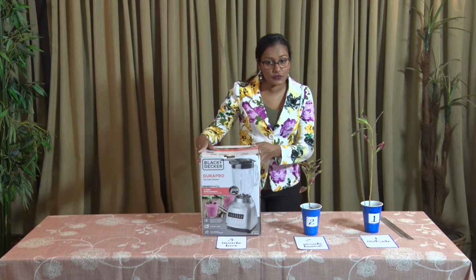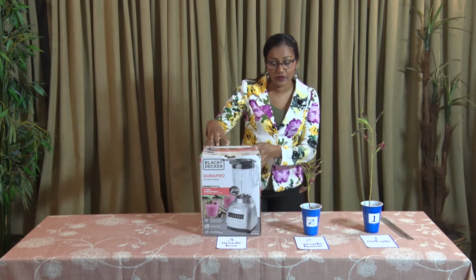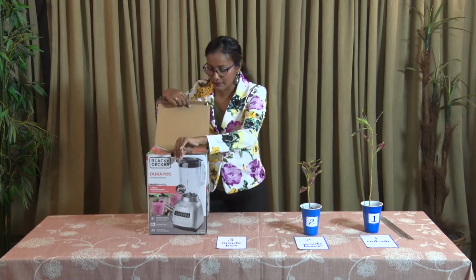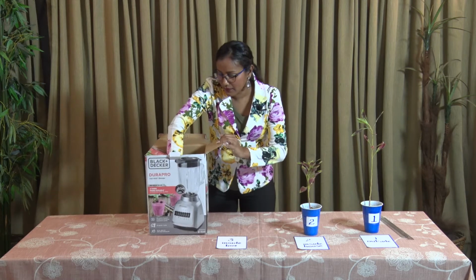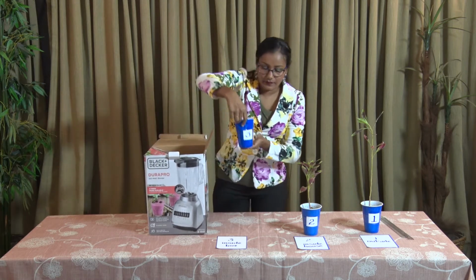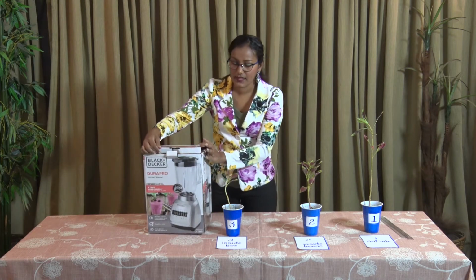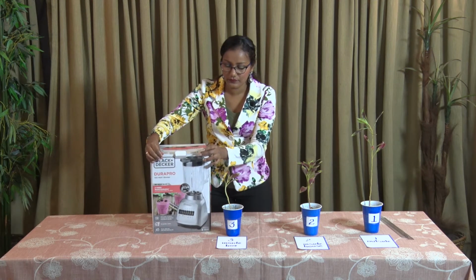So what I'm going to do now is remove plant 3 from the box. So we have plant 3 here. I'm just going to set the box aside. Now I would like you to observe what happened to these plants.